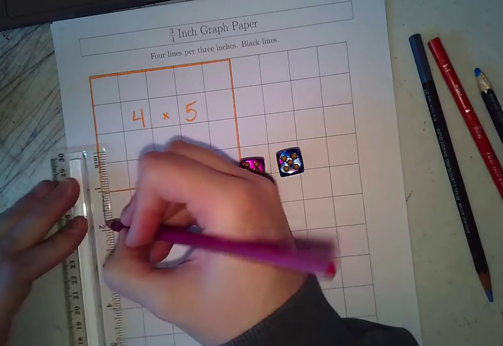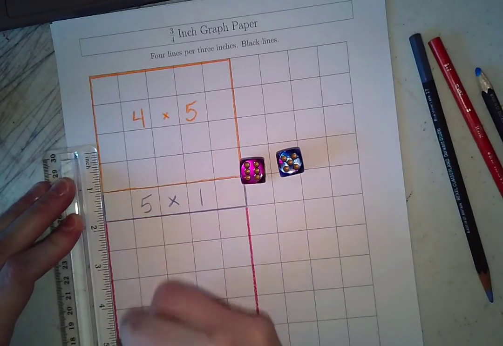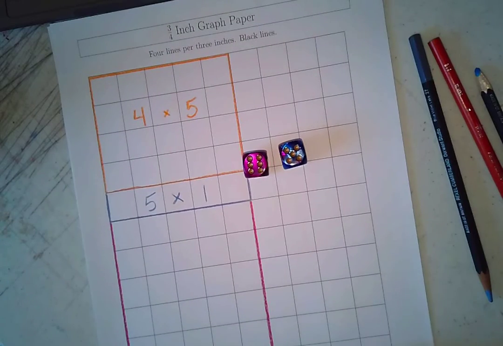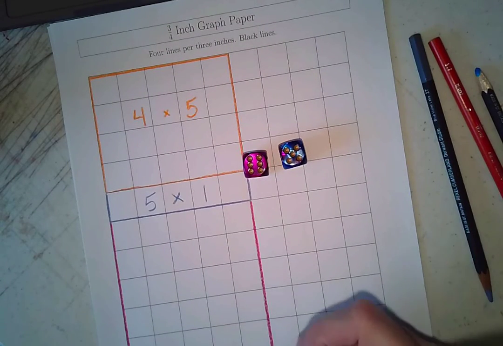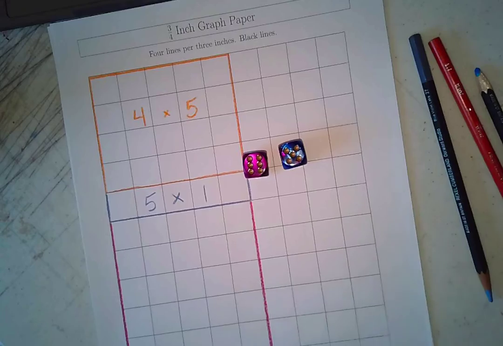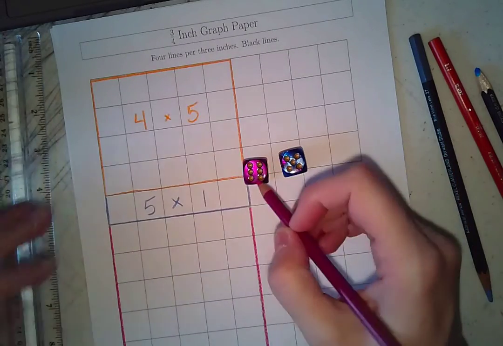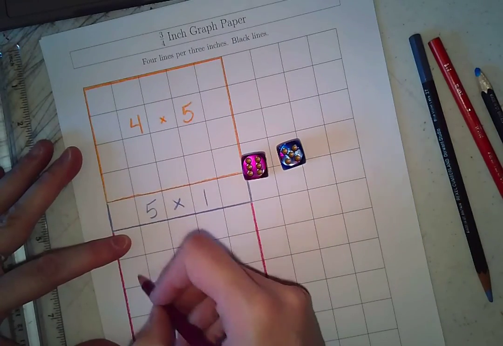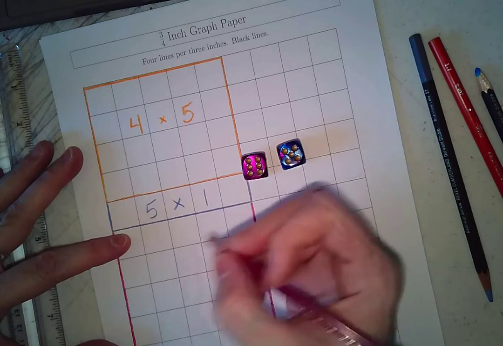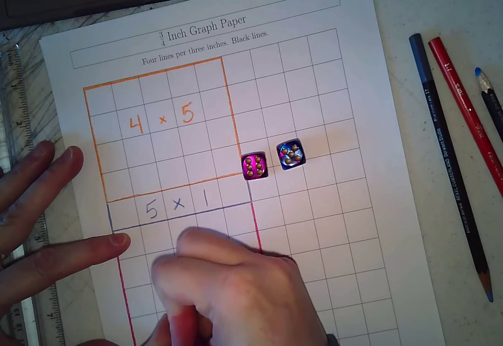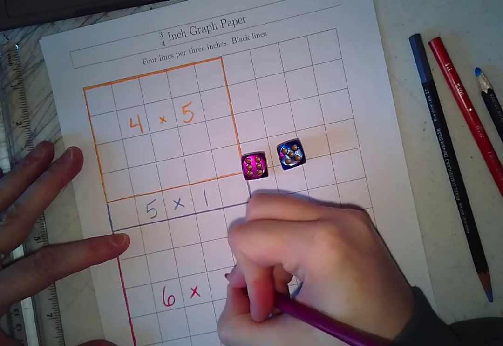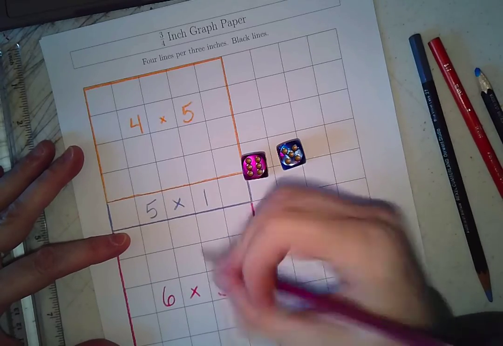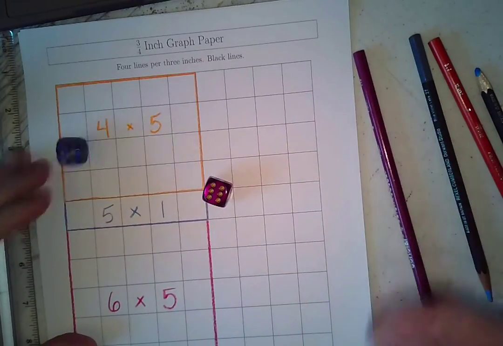So I'm going to go ahead and put my lines down. I'm in good shape to have no lines, no squares left on my page. All right, so I go through, and that was 6 and 5. So 1, 2, 3, 4, 5, 6. So I'm going to put in 6 times 5. Okay, now I'm going to keep going.